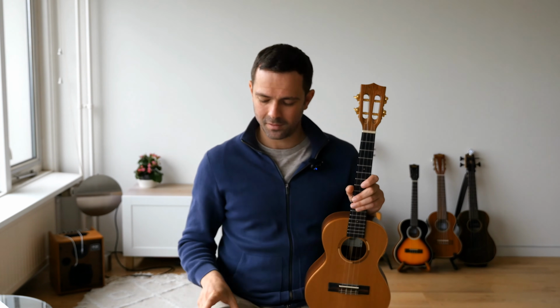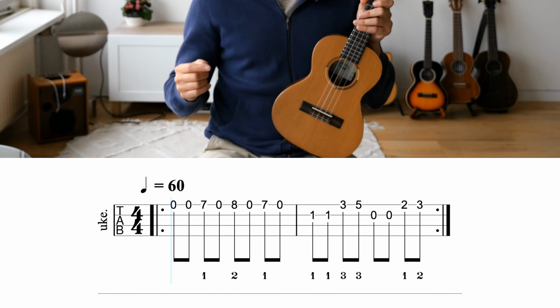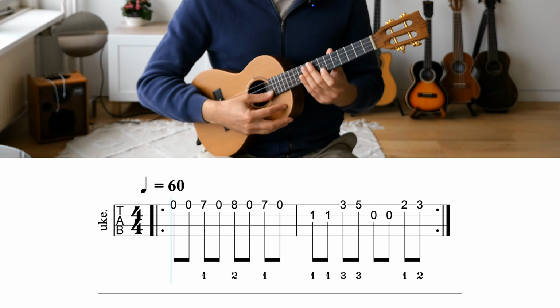So now let's try to play the song Sweet Dreams by the Eurythmics at the tempo of 60 BPM. Check it out.